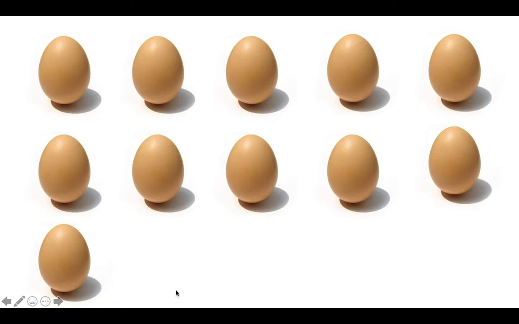Let's see how many groups we have of 10 inside 11. We have 1, 2, 3, 4, 5, 6, 7, 8, 9, 10. So I know I have one group of 10 and I have 1. If I wanted to count it the 10 way, I would say 10 and 1, 10 and 1.